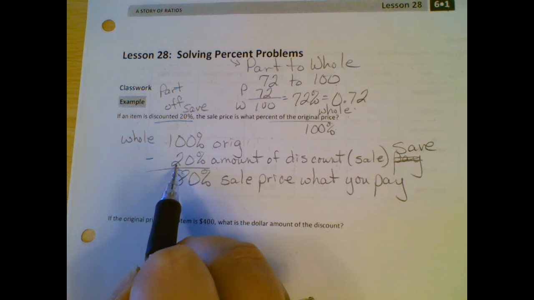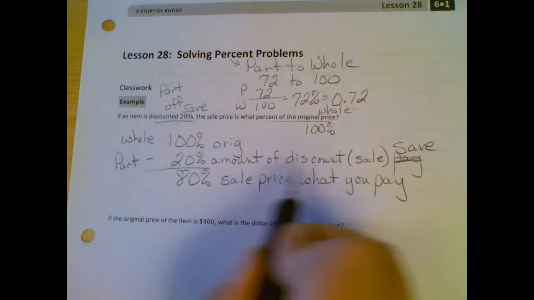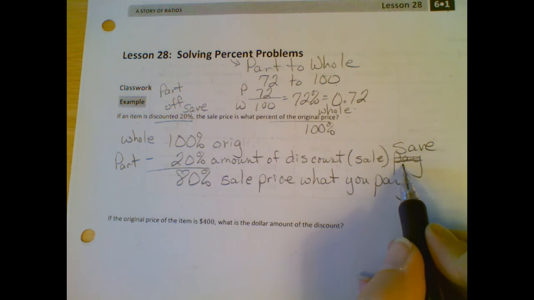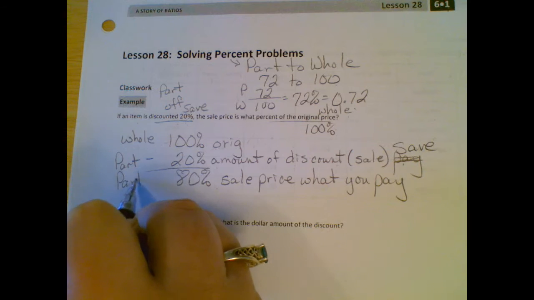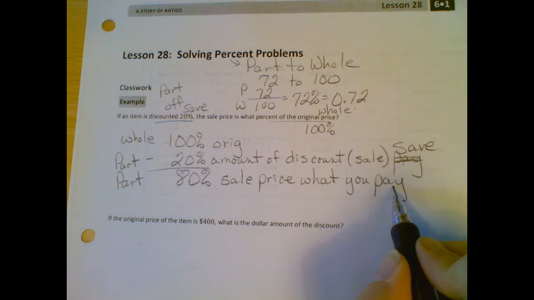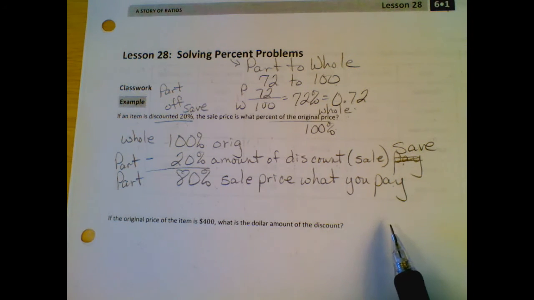However, we now are distinguishing between two parts. This is a part, the amount of what you save, the discount, but there's also a part of what you pay, the 80%. And it depends on how we make our ratios.